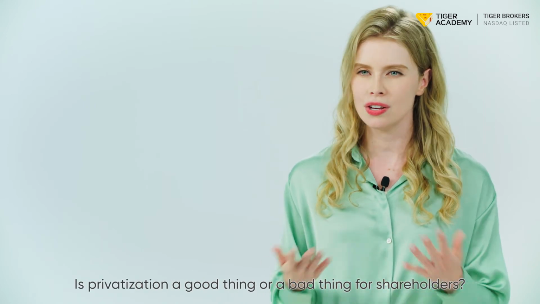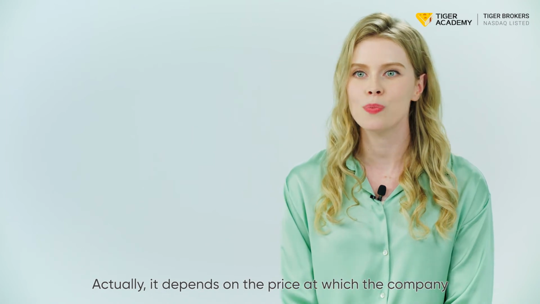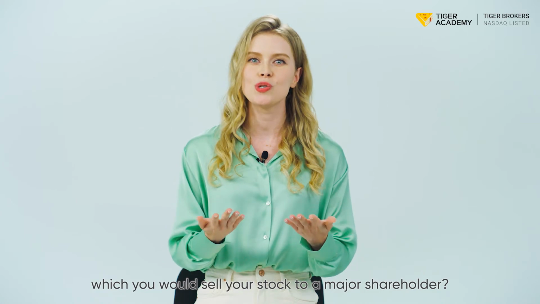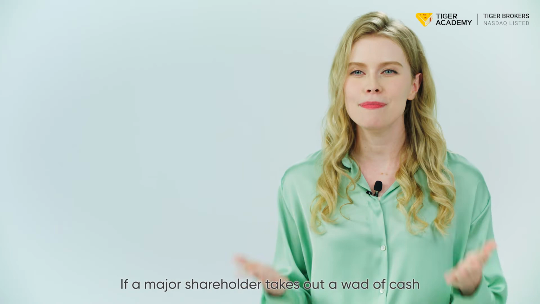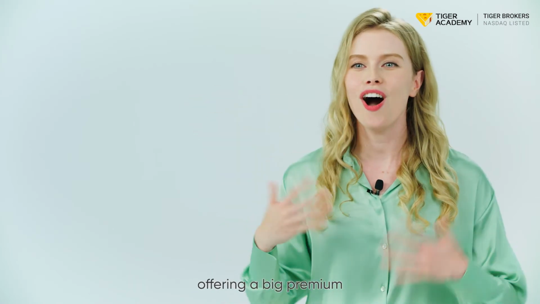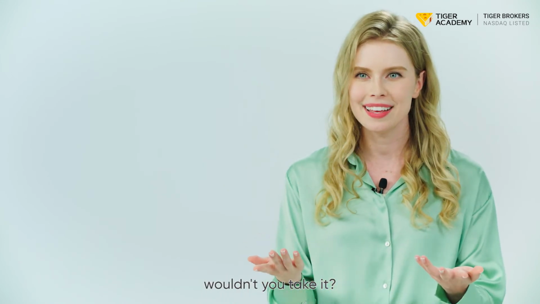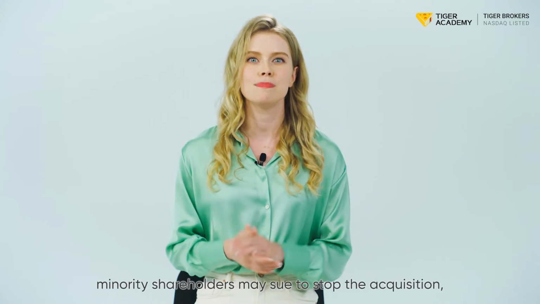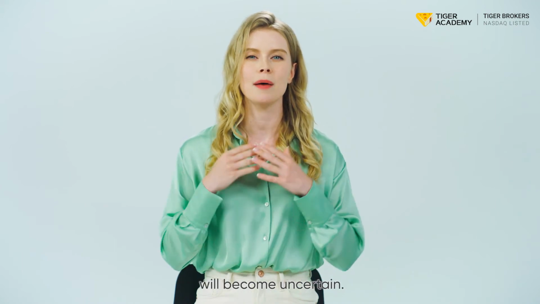Is privatization a good thing or a bad thing for shareholders? Actually, it depends on the price at which the company is taken private. What are the conditions under which you would sell your stock to a major shareholder? Of course, it's said that everyone has their price. If a major shareholder takes out a wad of cash and waves it in front of your face, offering a big premium to the current trading price of the stock, wouldn't you take it? Conversely, if the price being offered is too low, minority shareholders may sue to stop the acquisition, and the final outcome of the privatization will become uncertain.